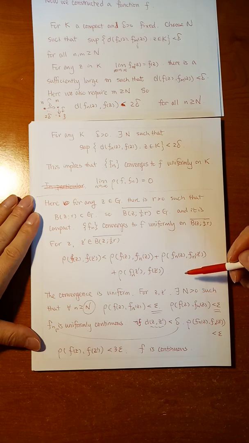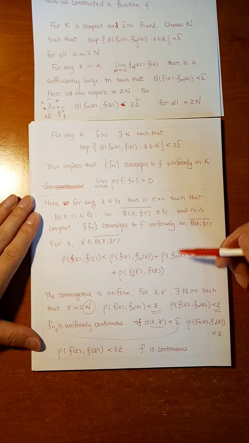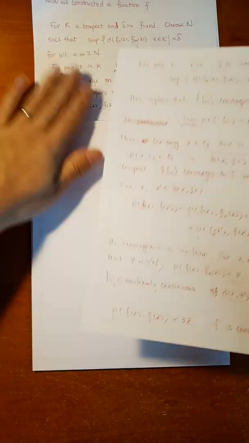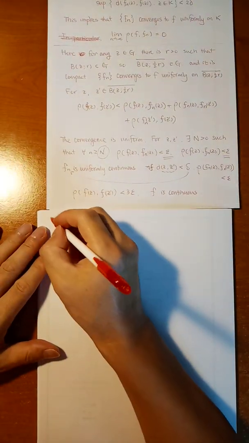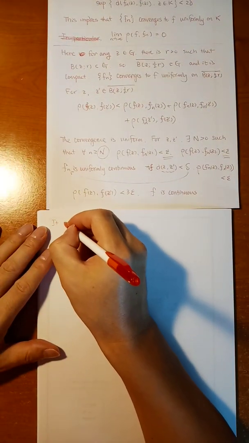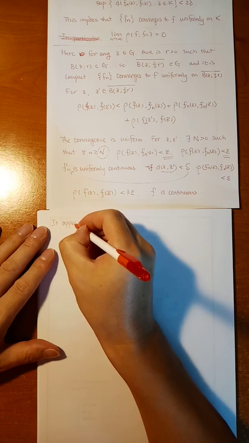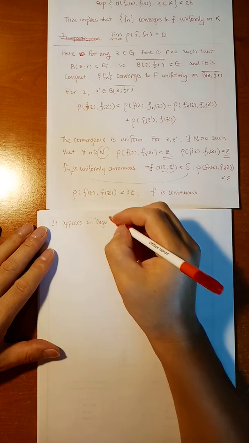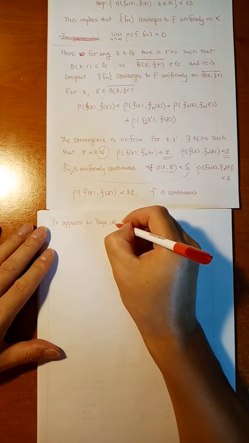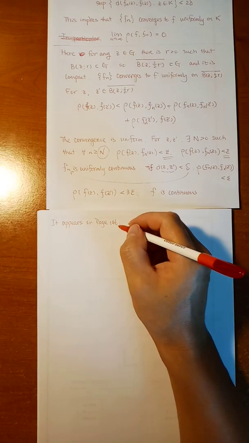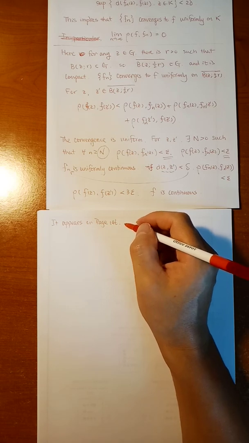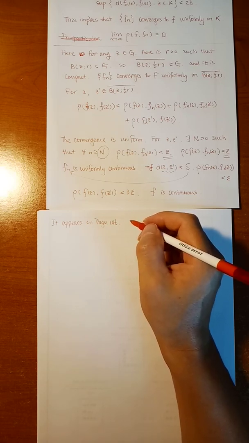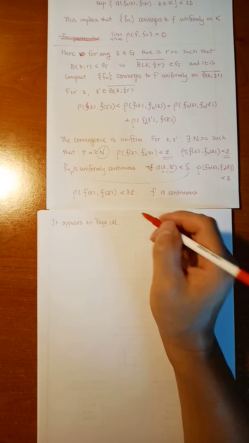In particular, the convergence is uniform. Okay, so this argument appears on page 146. It says this gives, by theorem chapter 2 section 6.1, that f is continuous at each point.